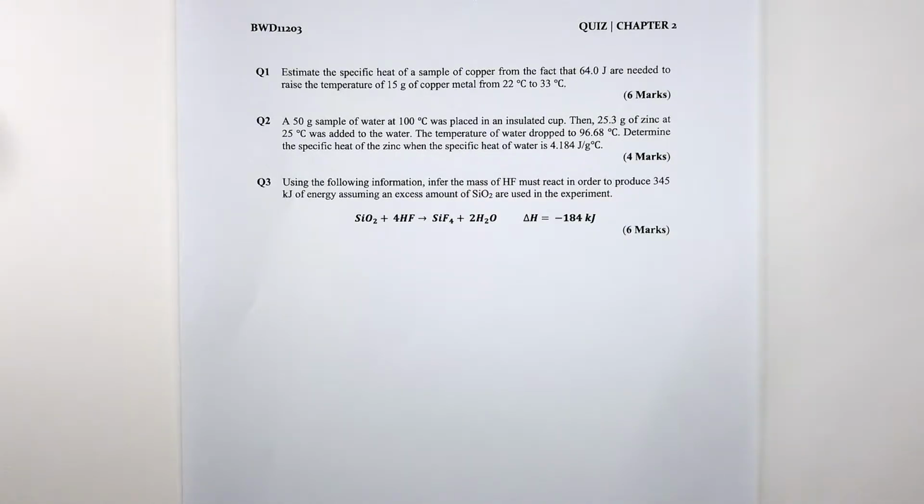So how are you going to do this? You need to know that we have 2 different things. One is water and the other is zinc. And then you need to remember the conservation of energy, where energy cannot be created nor destroyed. So it means that the total must be equivalent to 0.